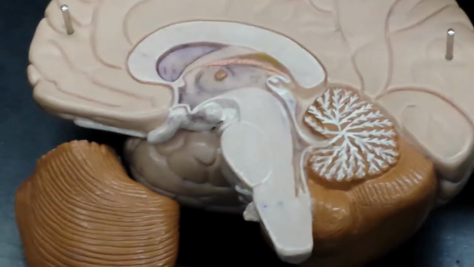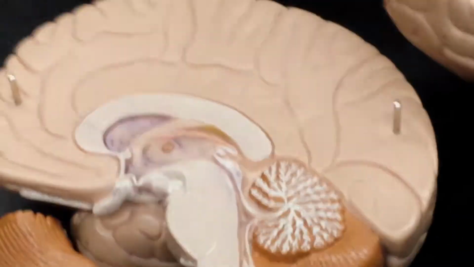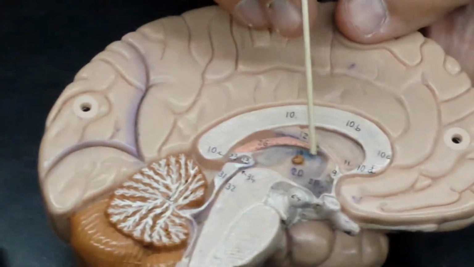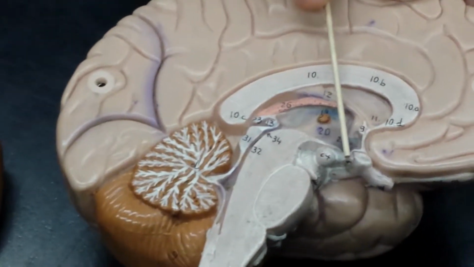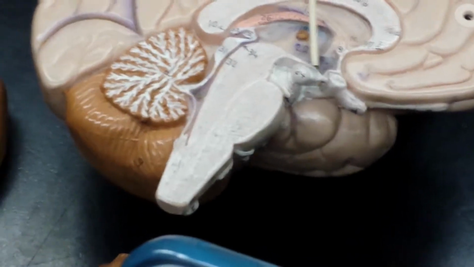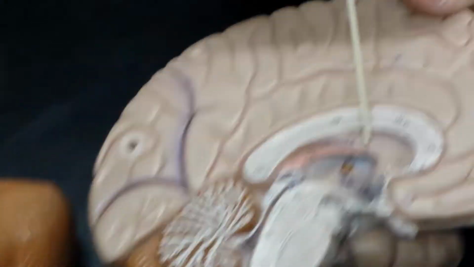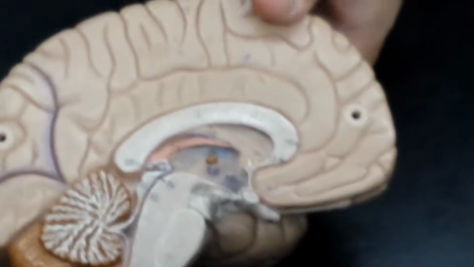I finally figured this out. What I'm thinking this brain means is, this is the septum pellucidum. I believe this is the hypothalamus and that's the thalamus, because I see this is where the pituitary gland would hang off, right there. And it hangs off the hypothalamus. So I'm going to say this is the hypothalamus, this is the thalamus, this is the septum pellucidum. I will check that, though, to make sure that what I'm showing you is correct.